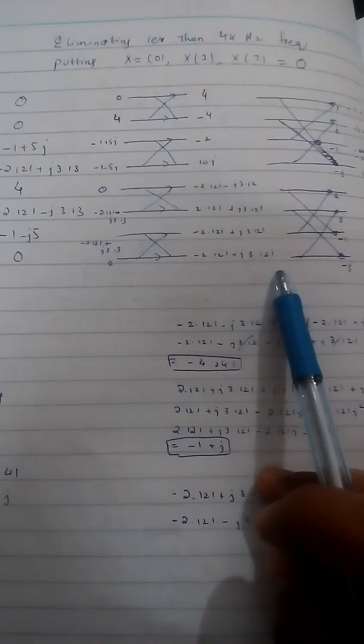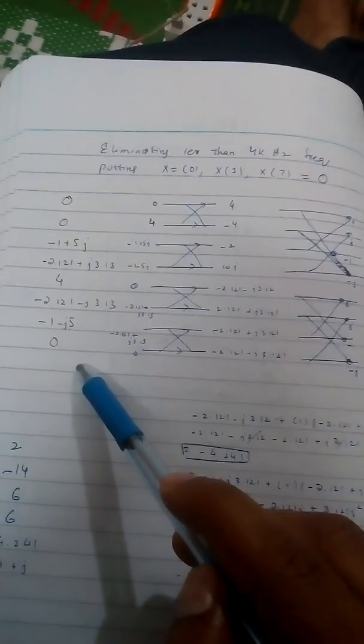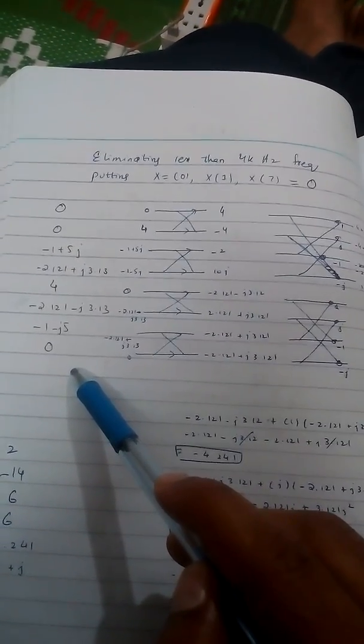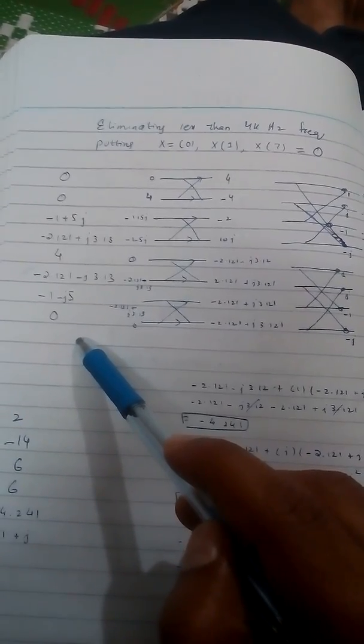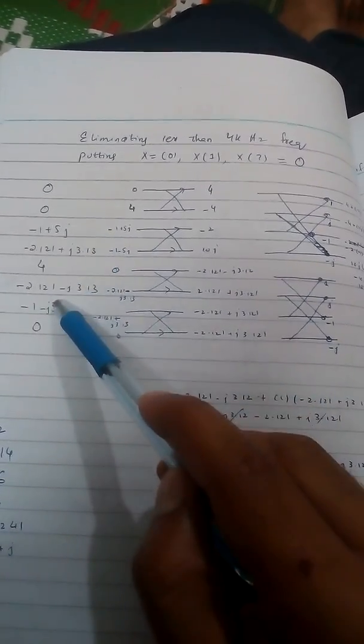So eliminating the term of 40 kilohertz, putting the values of x1, x0 and x7 again to 0. This is an important technique. Then we will put the x0, x1 and x7 values to 0, because these components are less than 4 kilohertz frequency. We will require more than 4 kilohertz frequency. The remaining components will be required.